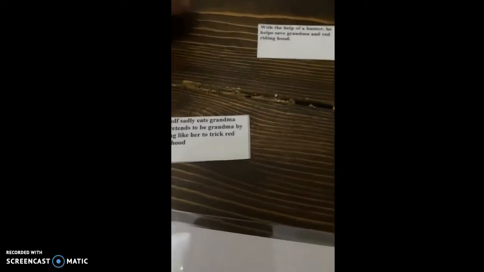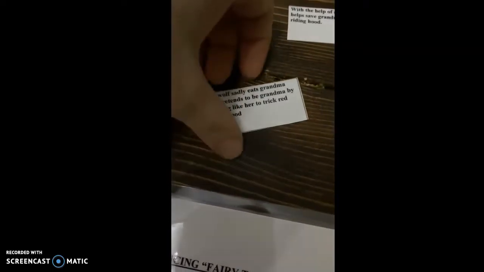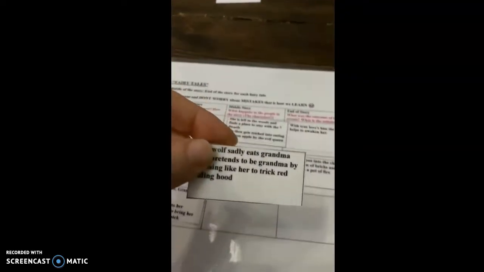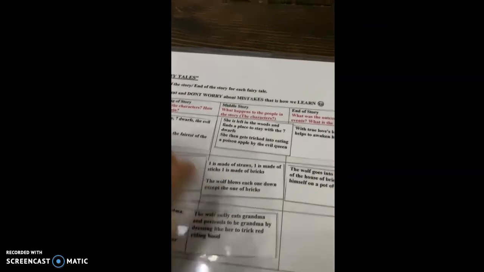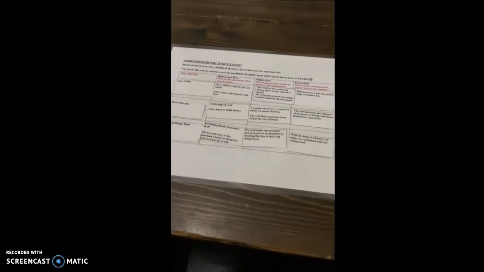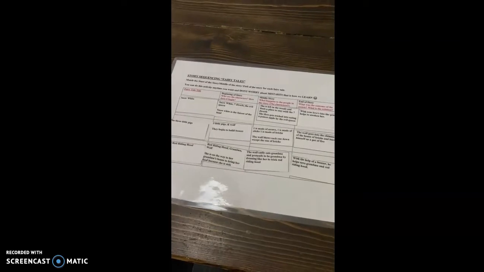So again, we're looking at where the middle goes, I believe that is for Red Riding Hood, my apologies. So there, that is complete now.